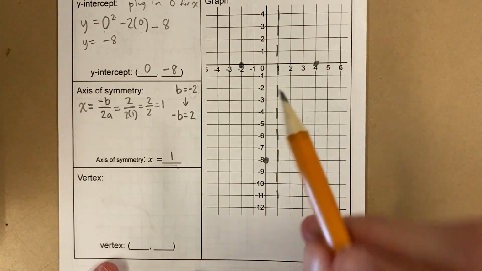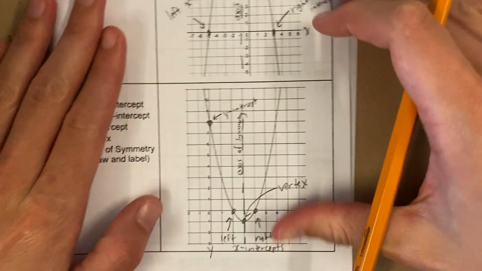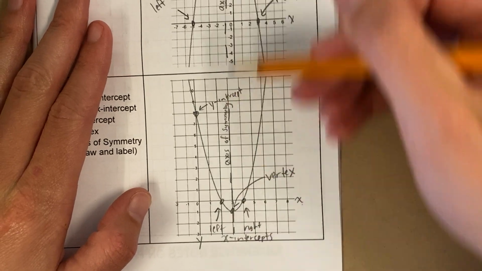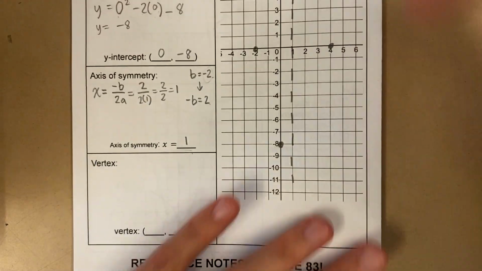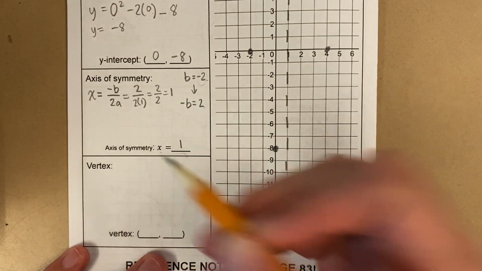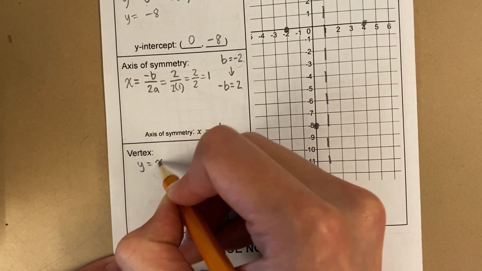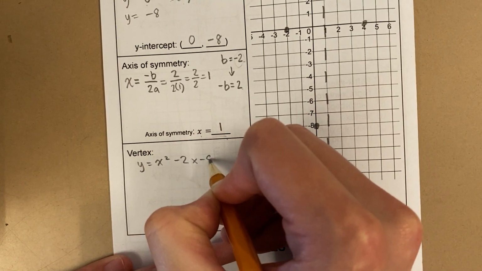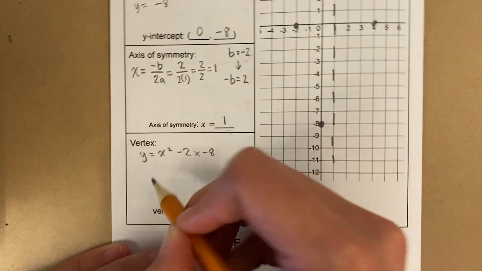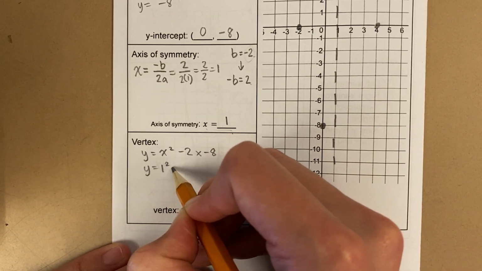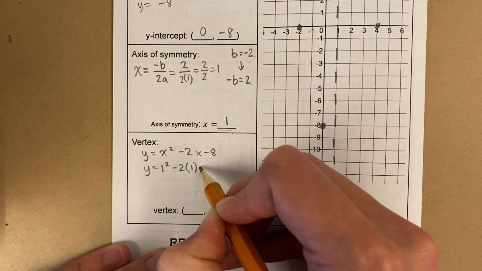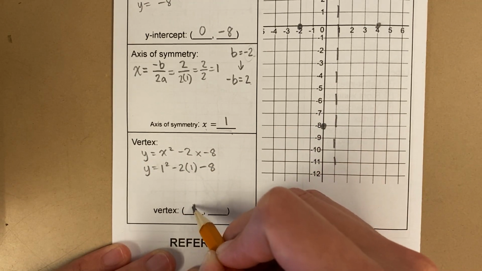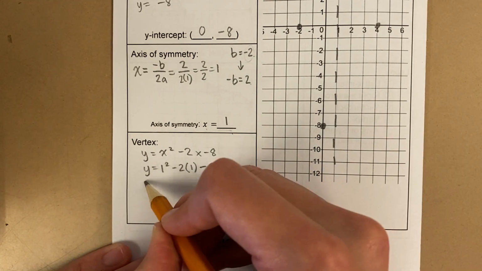Now, I know that my vertex is always on my axis of symmetry, right? Like we can see that on our diagrams, that my vertex always sits on my axis of symmetry. So I'm lucky that I found my axis of symmetry because now I have an x value to plug in to find my vertex. So I'm going to take this equation, I'm just going to recopy it here, just to make it easier for you to see. And I'm plugging in this value for x, because I know that's the x value of my vertex. I'm just looking for the y value now.